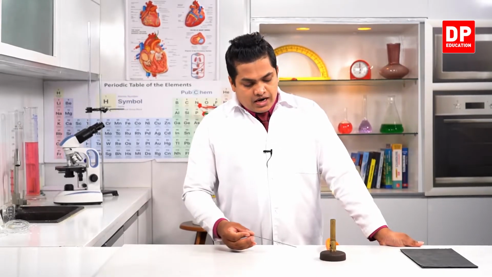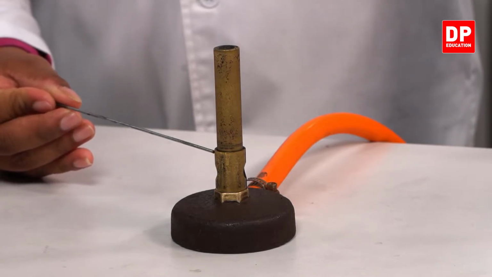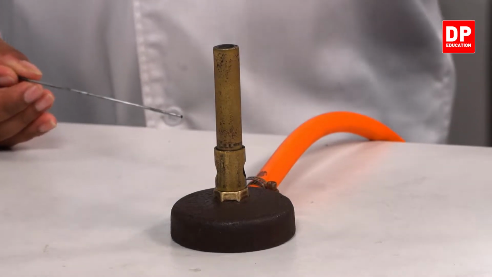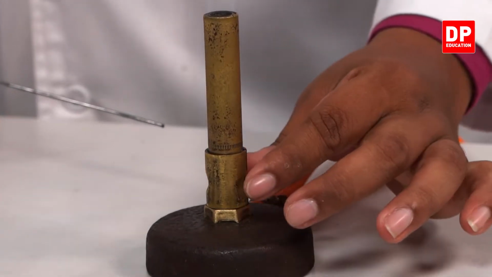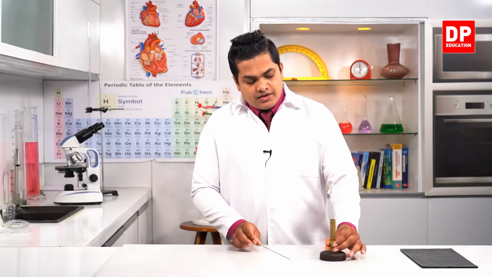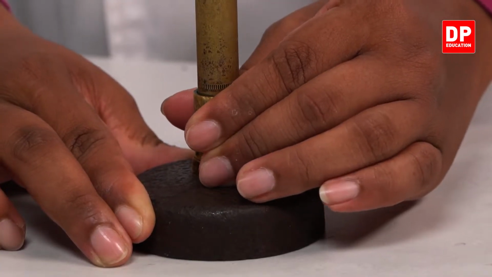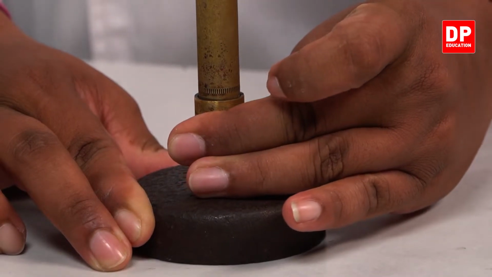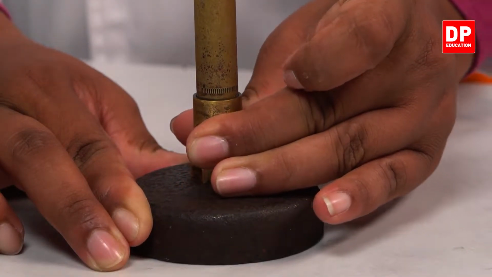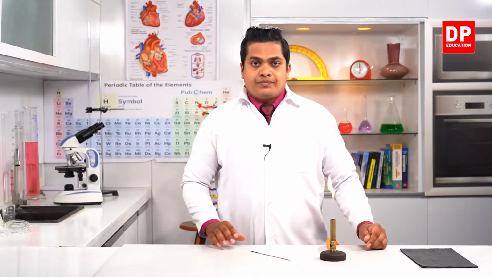After the base, you can observe there is a collar. This collar can be turned here and there. When turning the collar like this, you can observe the change of color in the Bunsen flame.